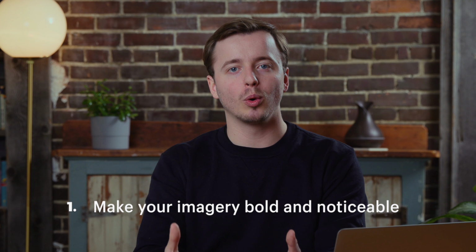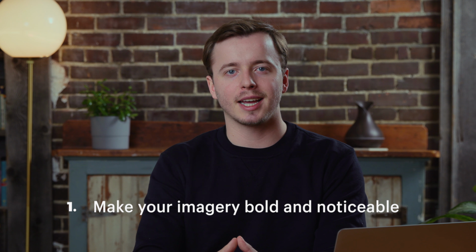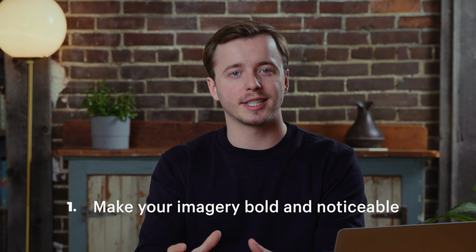Because really, it's not the camera, but the execution of marketing principles that make scroll-stopping ads and open minds and open wallets. Here are the most important things to keep in mind when making ad creatives. Number one is make your imagery bold and noticeable. That being said, you want it to feel right in the context of the platform. Your goal is to be eye-catching, not obnoxious.